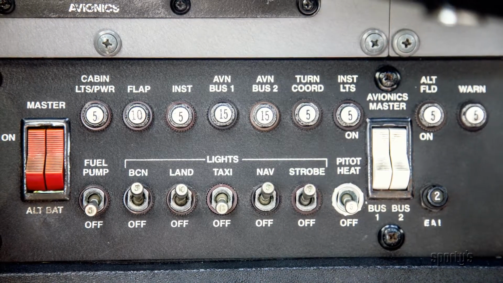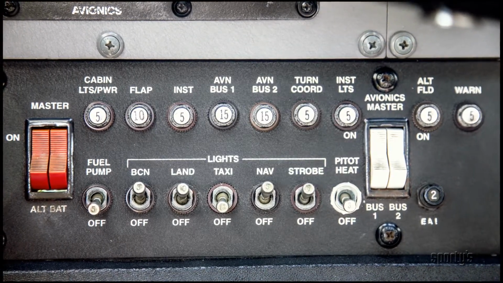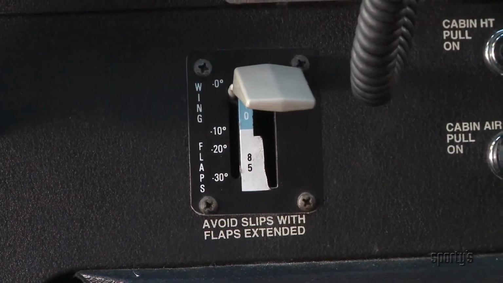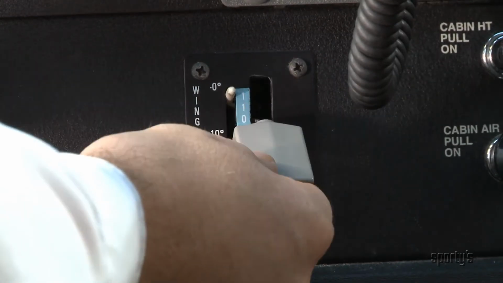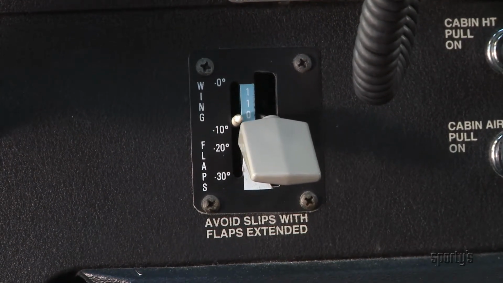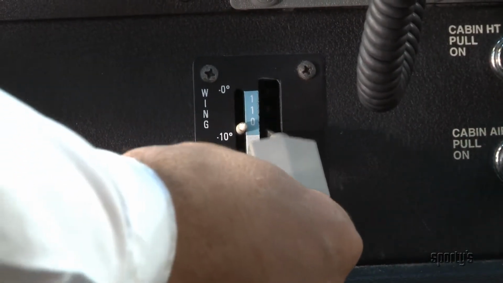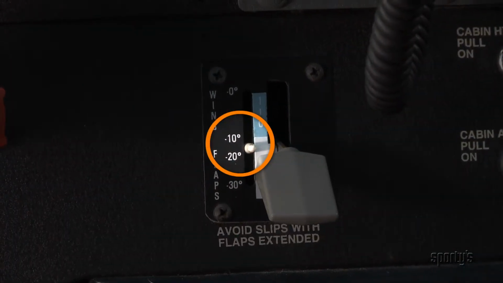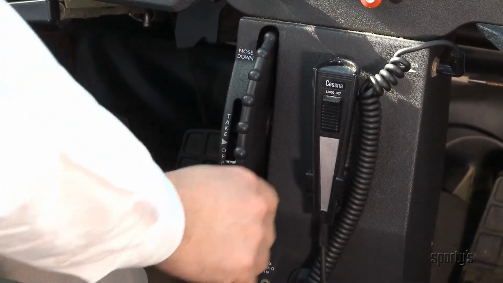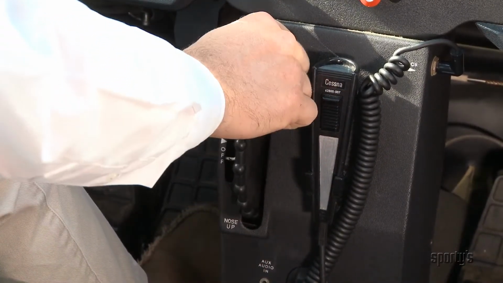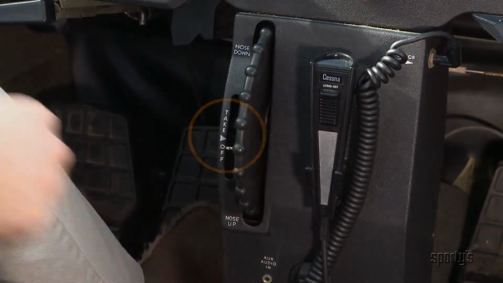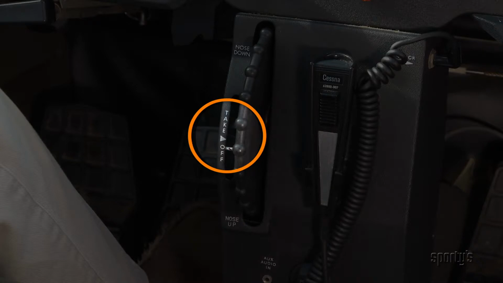Some electric items have switches and are all protected by circuit breakers. The flap control has detents at the 10 and 20 degree positions. All the way down is 30 degrees flap deflection. A scale pointer to the left shows you flap travel in degrees. The elevator trim control wheel is rotated forward for nose down trim, aft for nose up trim. The trim position indicator is to the left.